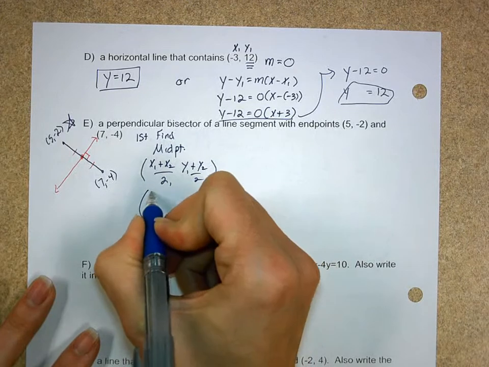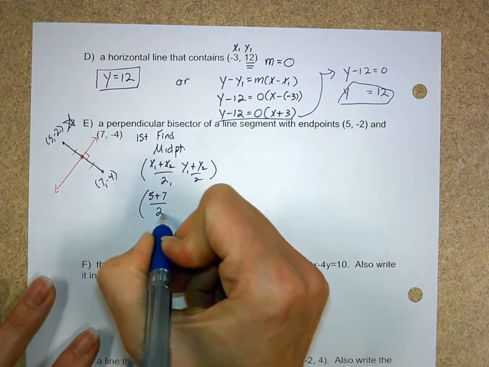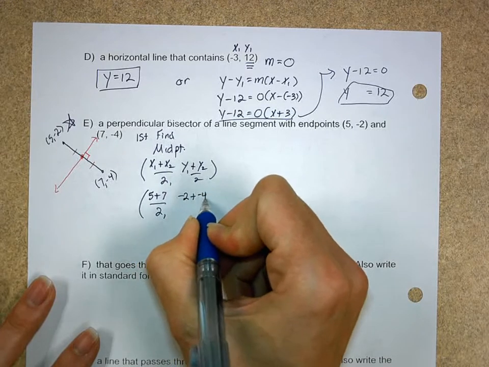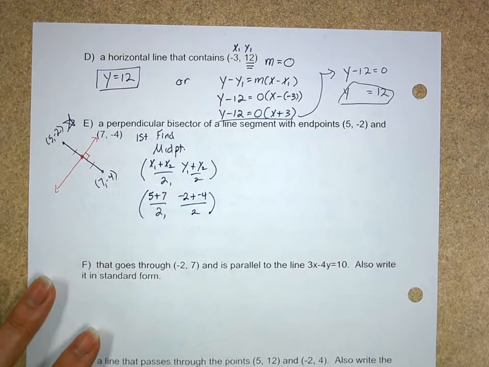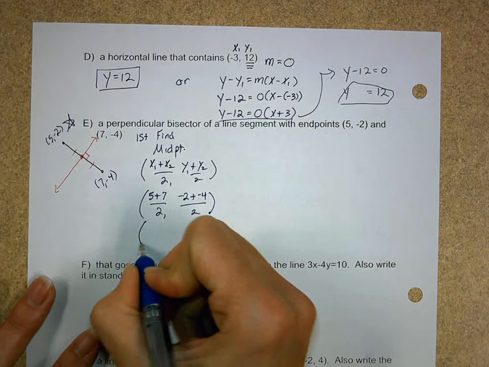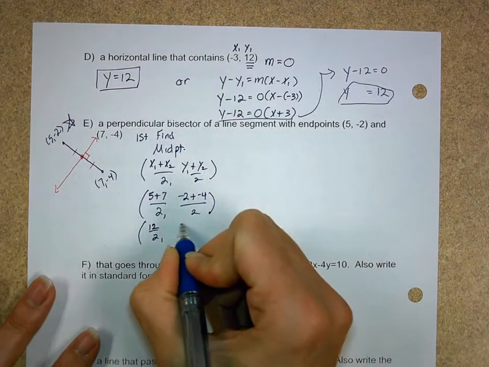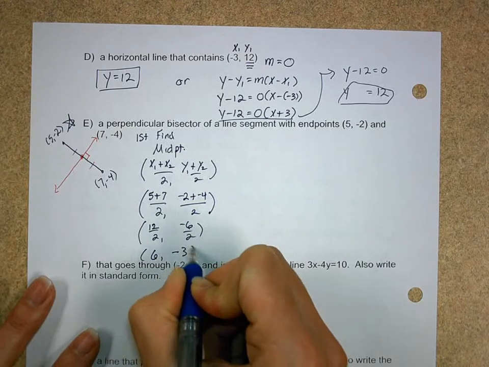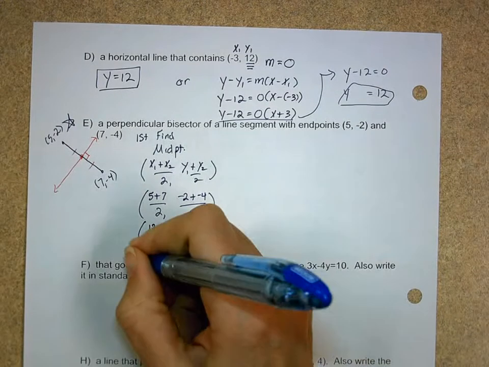So I go 5 plus 7 over 2, and then -2 plus -4 over 2. So then I get 12 over 2, and I get -6 over 2. So that's 6, -3. So that's my point.